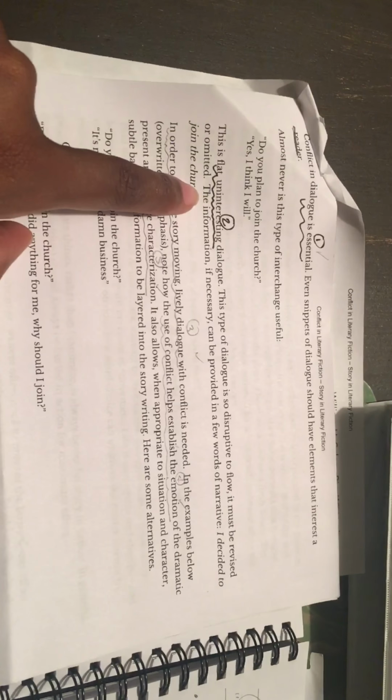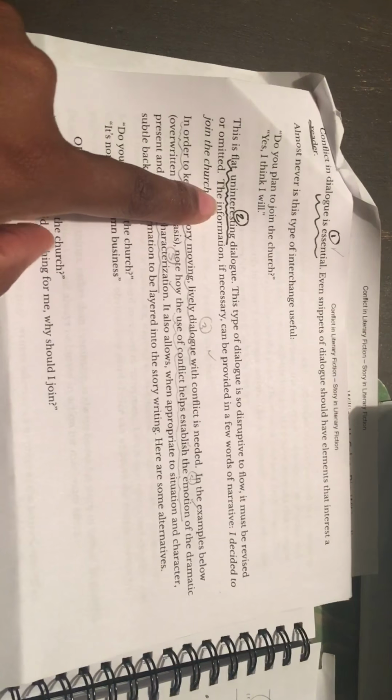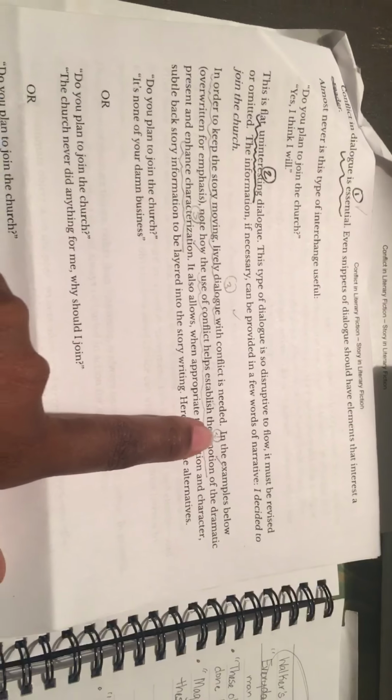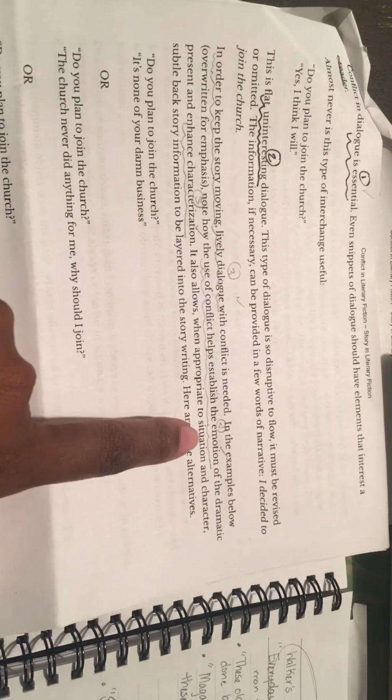Two, you want to avoid flat and uninteresting dialogue. Three, the dialogue keeps the story moving because it's so lively. And four, it helps establish emotion. Last but not least, five, it enhances characterization. So those are the five things that we pointed out. They're all from page 2 of our article, so don't forget that.